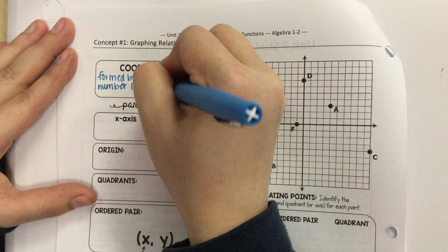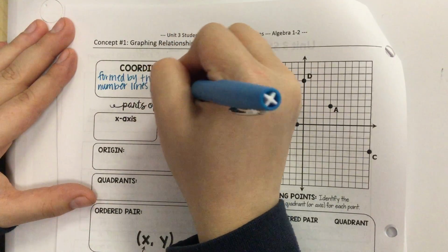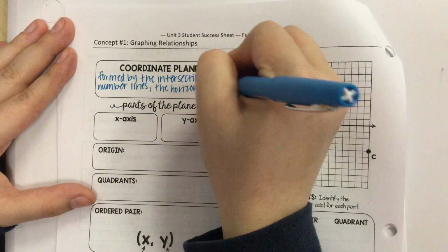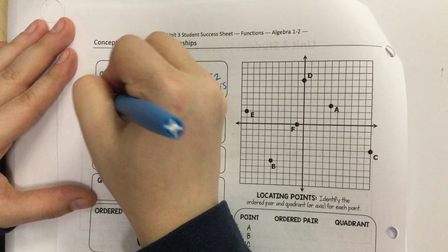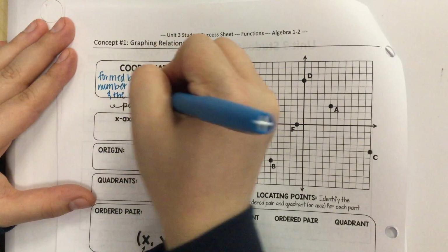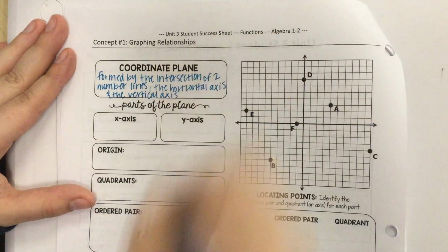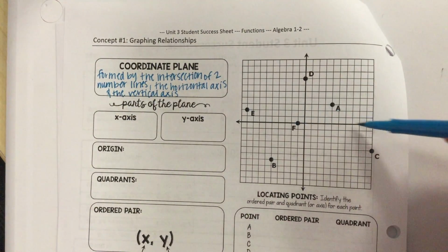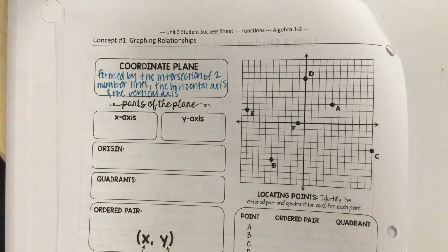The horizontal axis and the vertical axis. Okay, so that's the coordinate plane, the intersection of two number lines, the horizontal axis and the vertical axis.